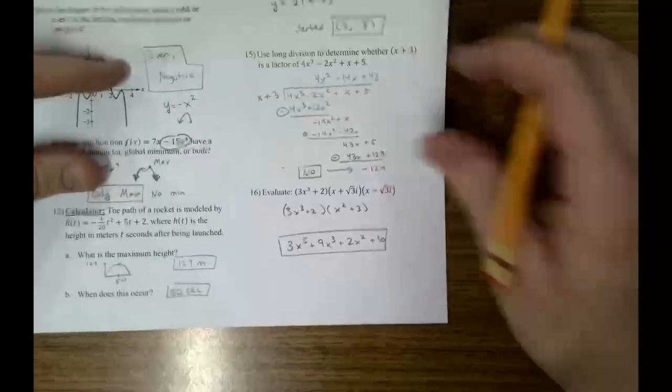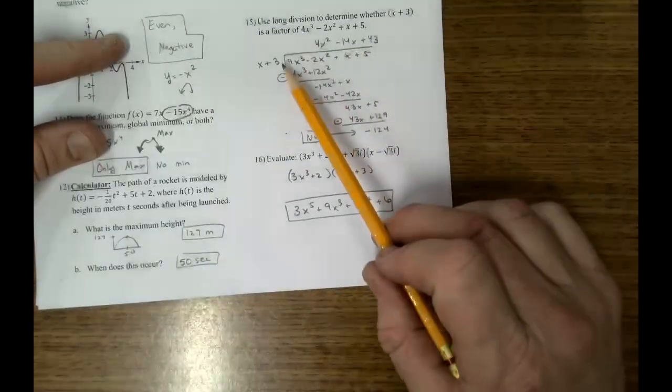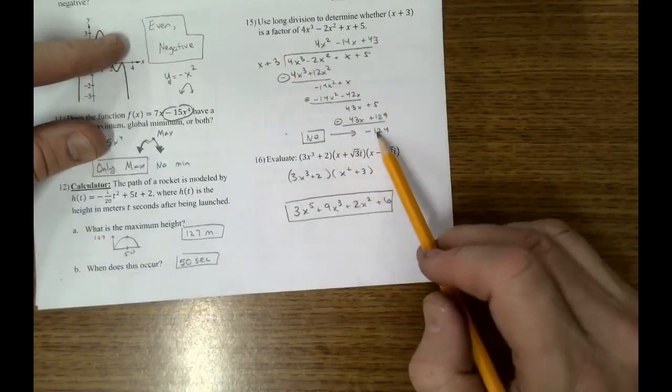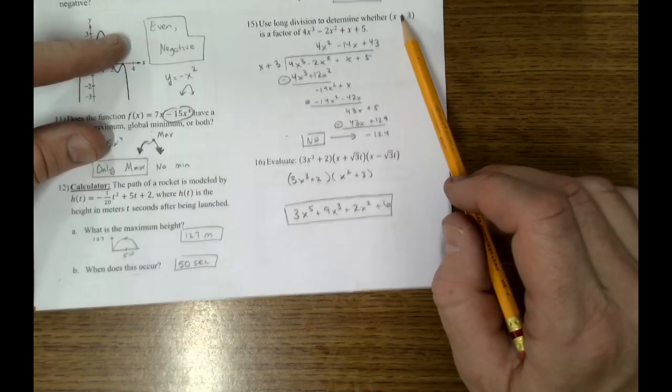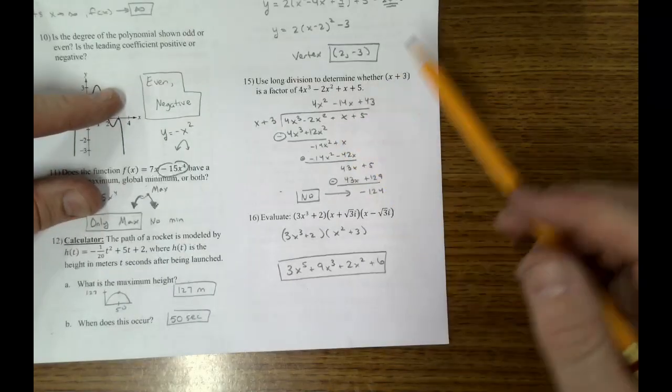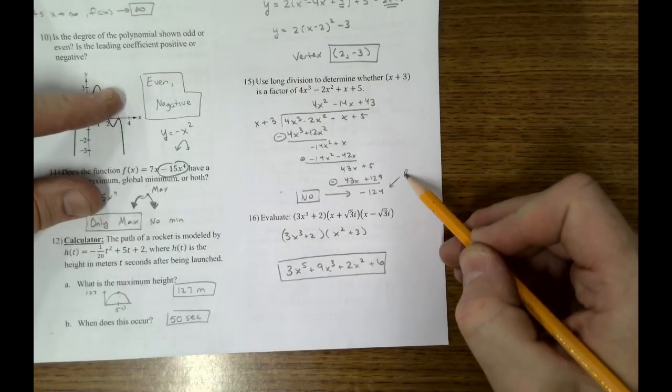Long division. I think we've done a lot of long division. We go ahead and take this, divide it all out. No, this is not a factor. X plus 3 does not divide evenly in there. We have a remainder there.